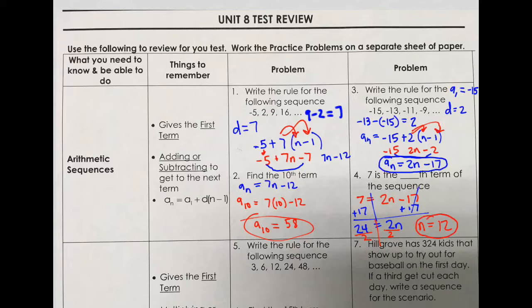If you didn't get that, go back, watch it, follow it through step by step, and again, keep watching it until you get it. Ask your parents for help. So let's move along to number 5.